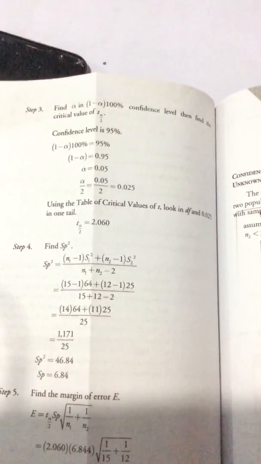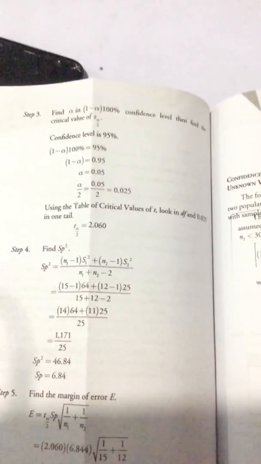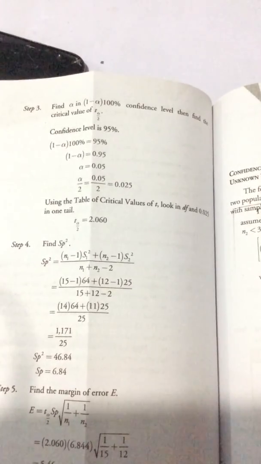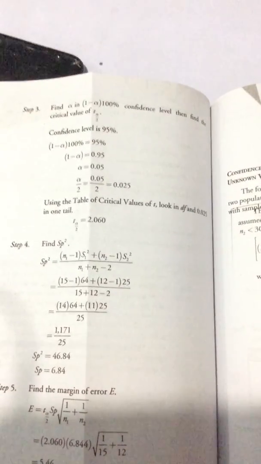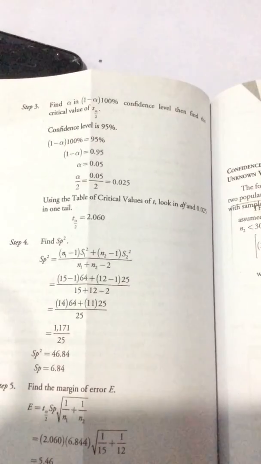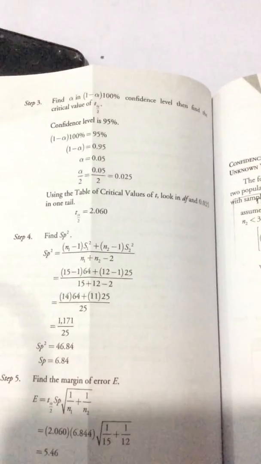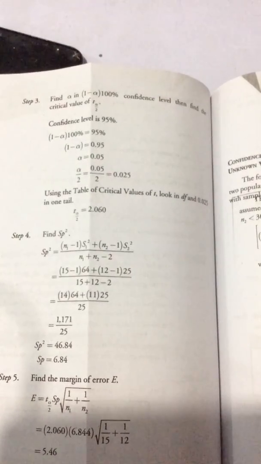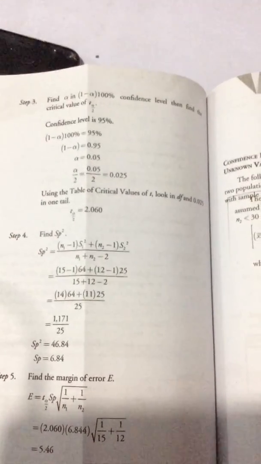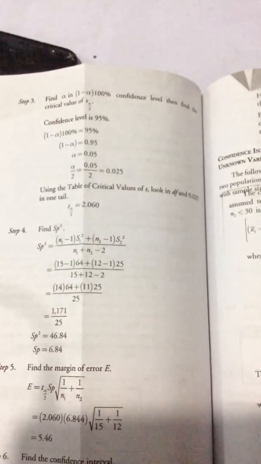Convert the percent in terms of decimal. So 1 minus alpha is equal to 0.95 because 95% is equal to 0.95 and 100% is equal to 1. Alpha is equal to 0.05, therefore alpha over 2 is equal to 0.05 over 2, which is 0.025.